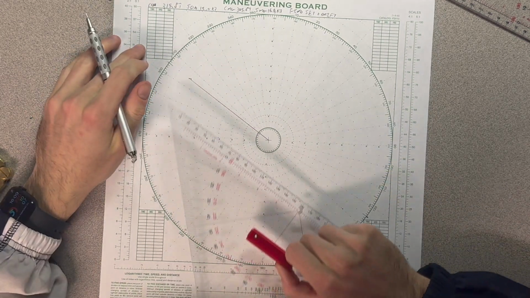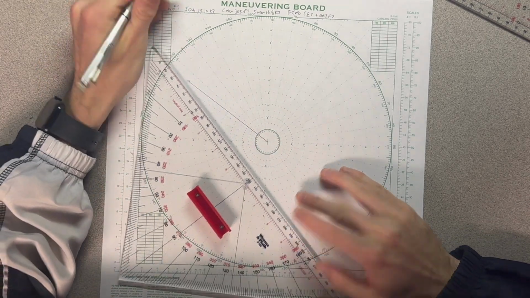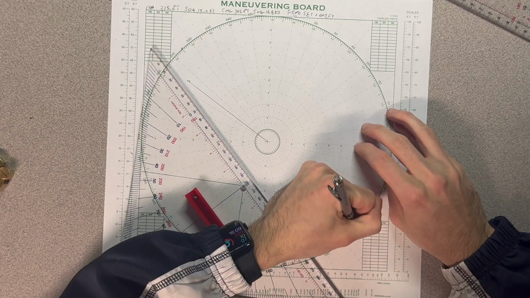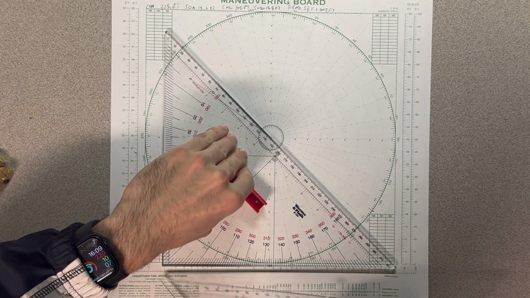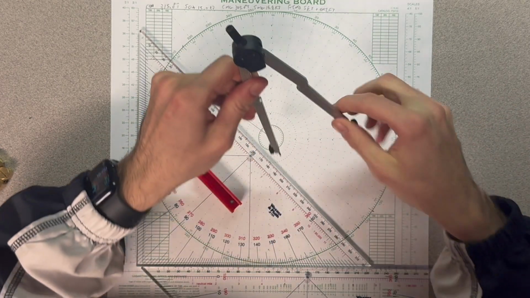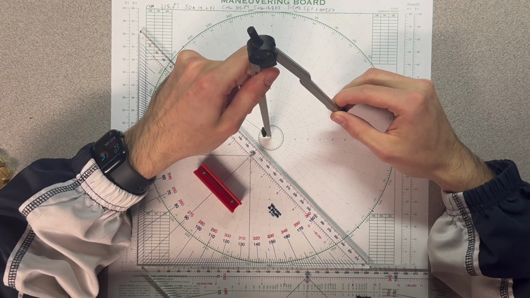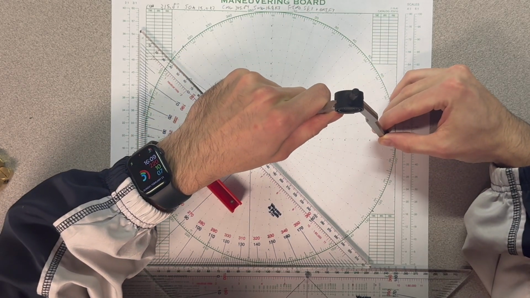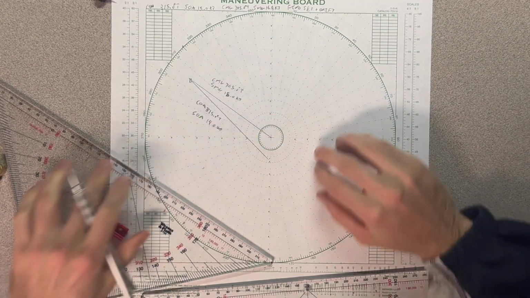So let's figure out 315. 315 is here, and 310, 15 is there. And now we're just going to move this over to the end of that. And it's 8 knots, which is really 9 on the 1-to-1 scale. So I have to again use my point to pencil dividers to figure out how far I need to draw my vector. So now I just got to figure out this distance and this angle.